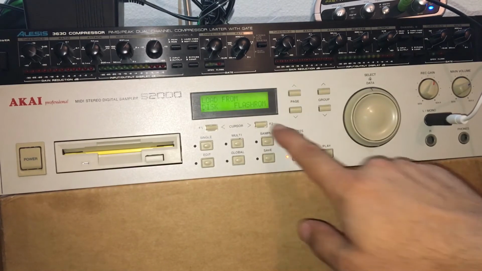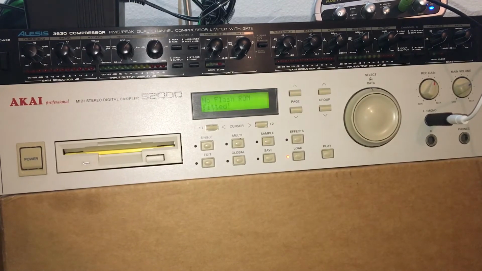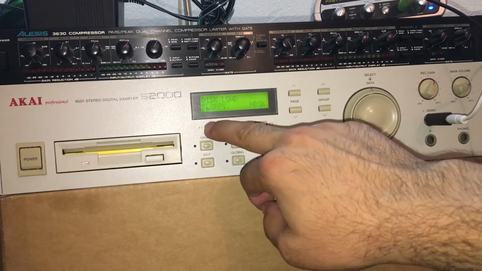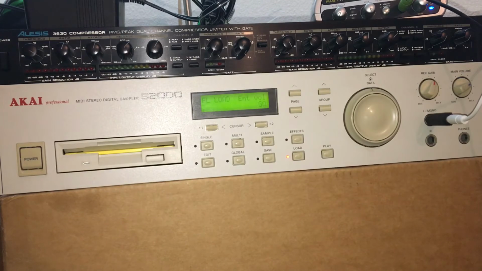I'm guessing you just click flash ROM and then they load all the sounds you normally use on a regular basis. For me, I just click disk, click floppy, and it loads the entire volume.